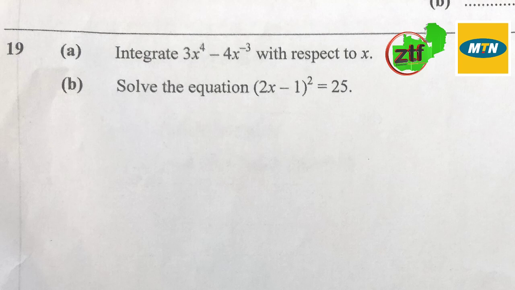In this case, you don't need even to stress. You don't even need to be shaken. It's very simple because the power to which this expression on the left-hand side is raised is 2. And when you look at this number here, 25, 25 is a perfect square, meaning its square root can easily be found.